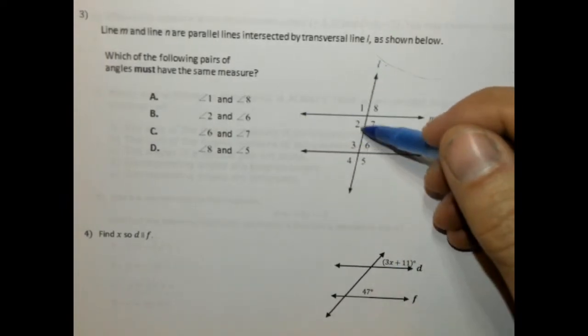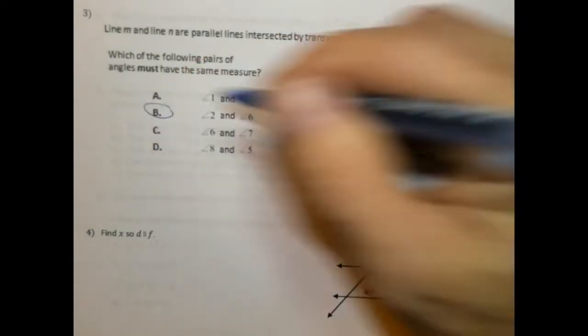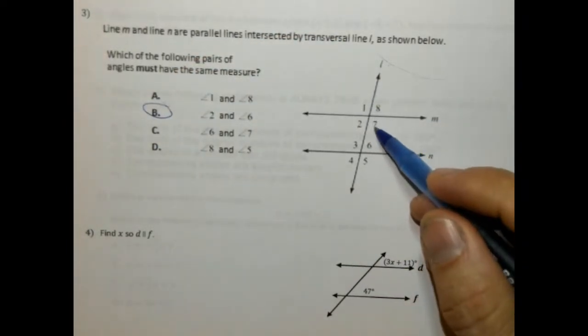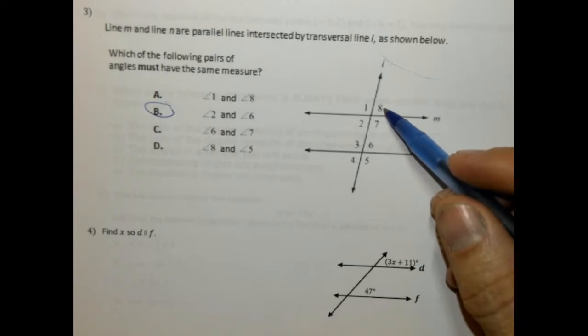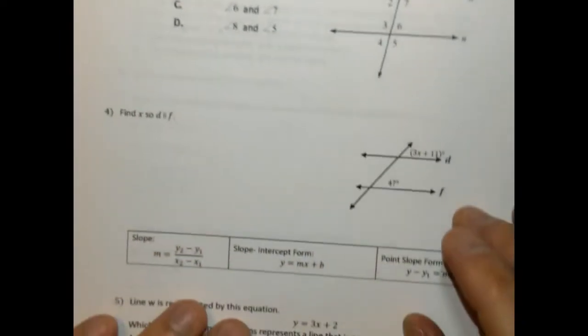2 and 6 do need to be the same because they're alternate interior. 6 and 7 do not because they're same side interior. 8 and 5 do not because they have no particular relationship.